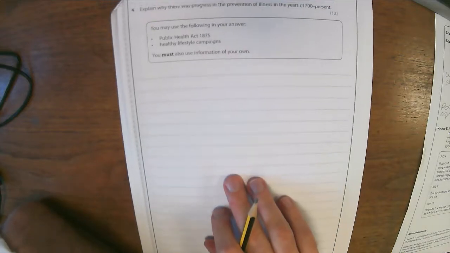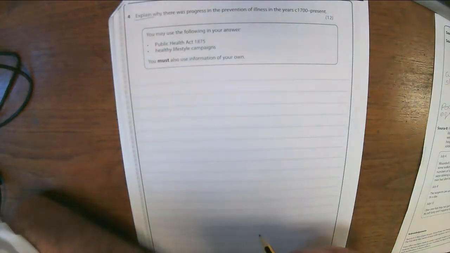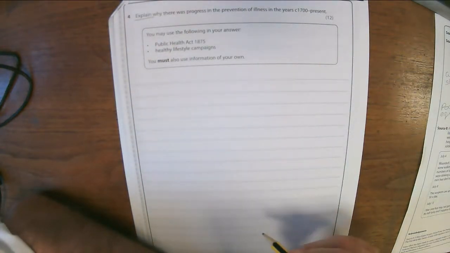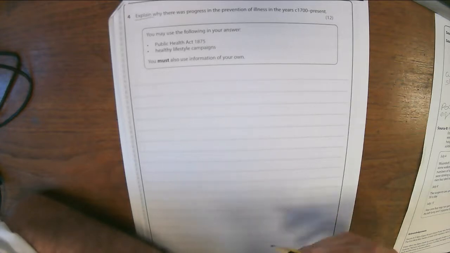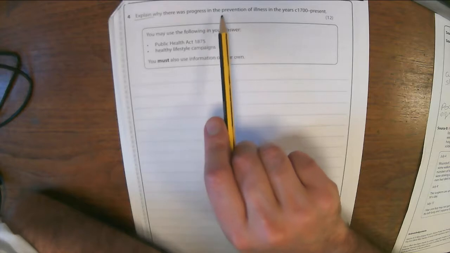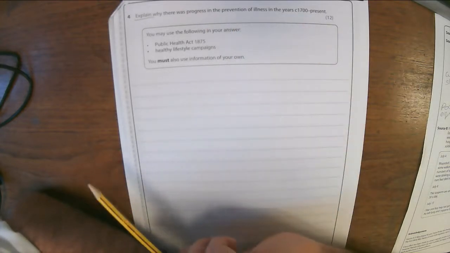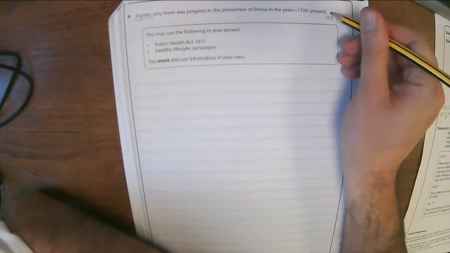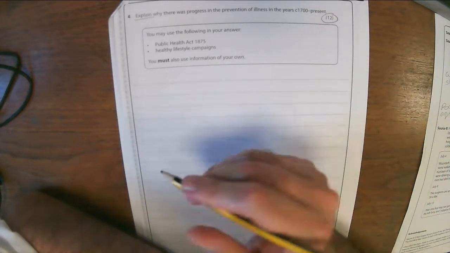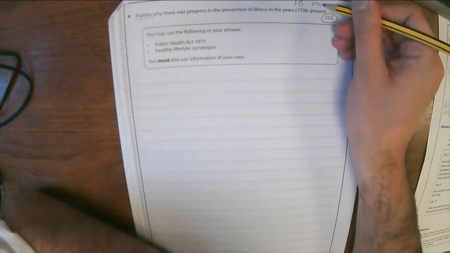Question 4 is a 12-mark question that will always say, explain. It will always start with explain, and it will give you a specific time period. So this one says, explain why there was progress in the prevention of illness in the years 1700 to present. As I said, it's worth 12 marks, which means that you are going to do this question in approximately 18 minutes.